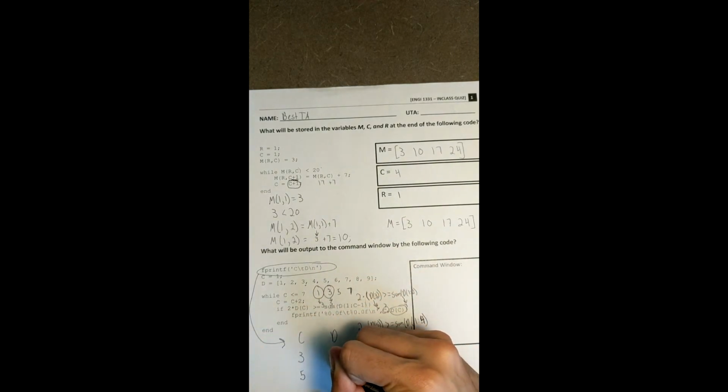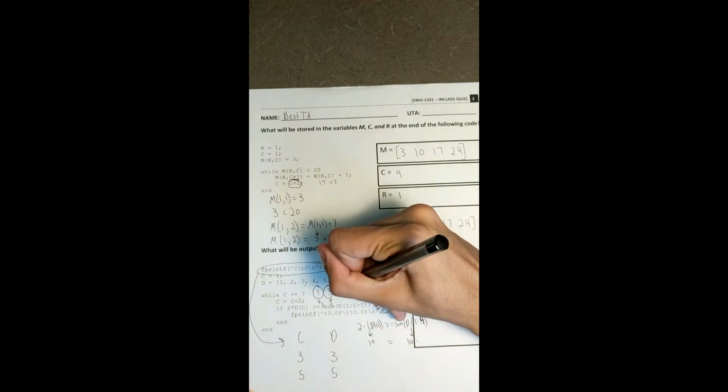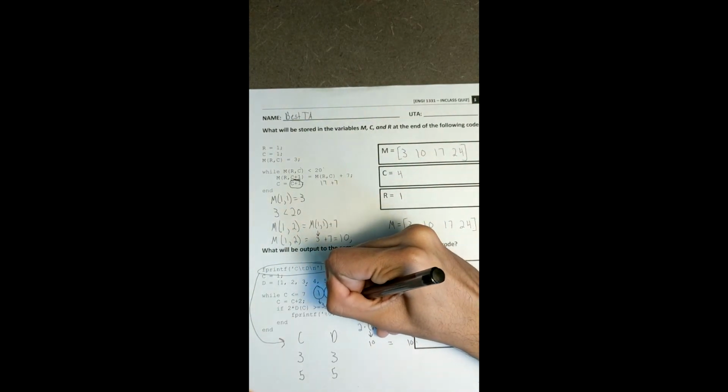So our code prints. We get 5 and 5 because D of 5 is 5, and at this point C is 5. But we notice that our code started as greater than or equal to, and then the next time we run it, it's going to be equal to. Now, we notice that the term on the left is increasing more than the term on the right, so we know that the next time our condition's not going to work.